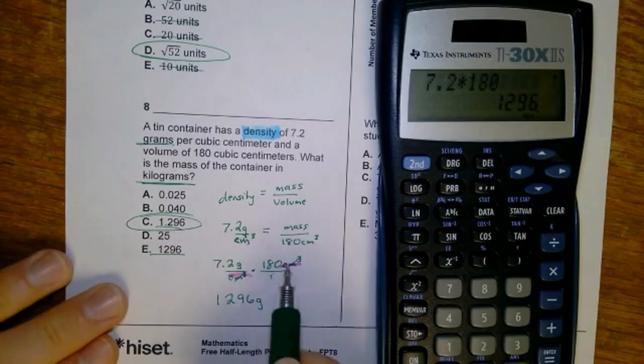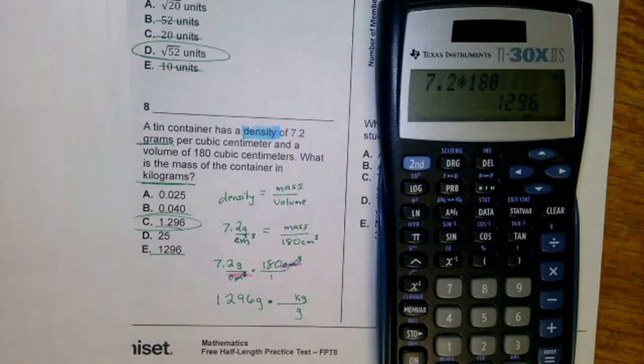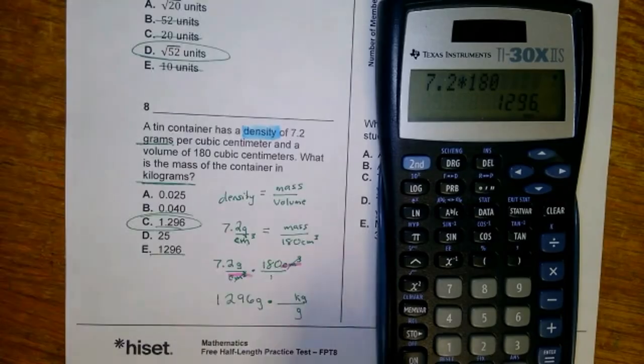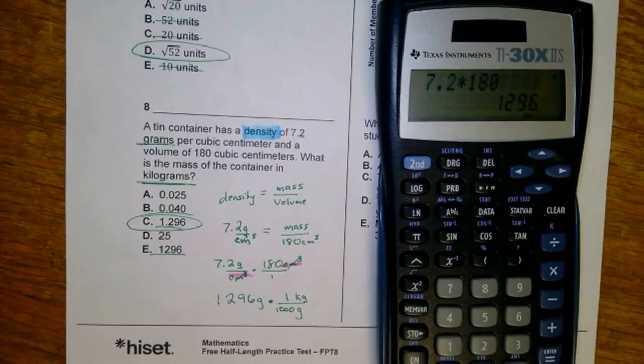Mathematically, how I canceled out ideas here, what I really am doing is I'm multiplying by what? I want to get rid of grams. So I put the grams in the bottom. That means I want to be left with kgs or kilograms on the top. And I just saw on my paper over here, if I move it over, 1,000 grams is the same as 1 kilogram.